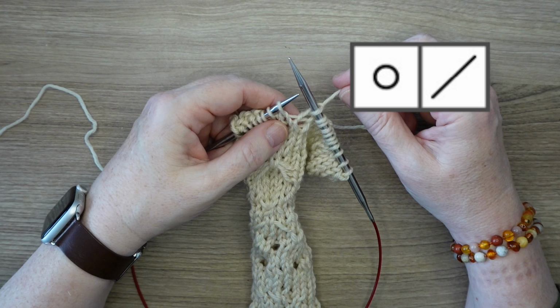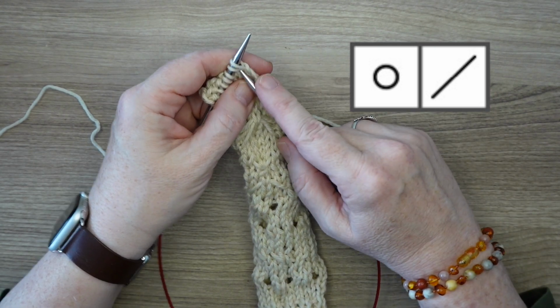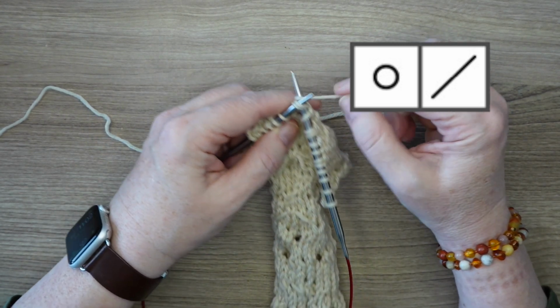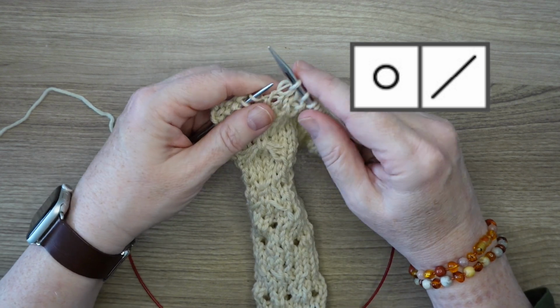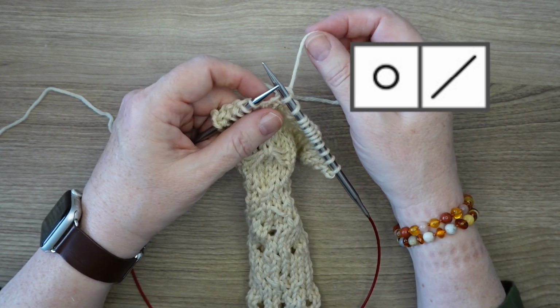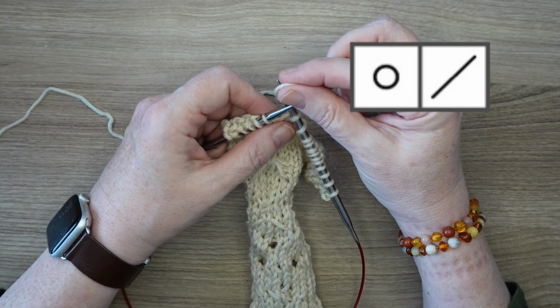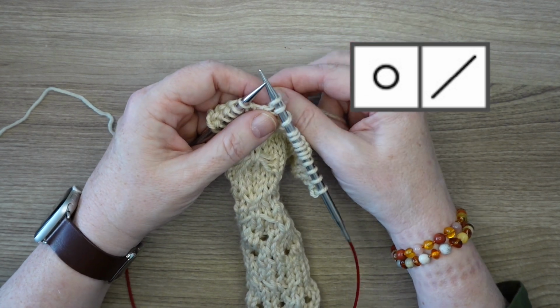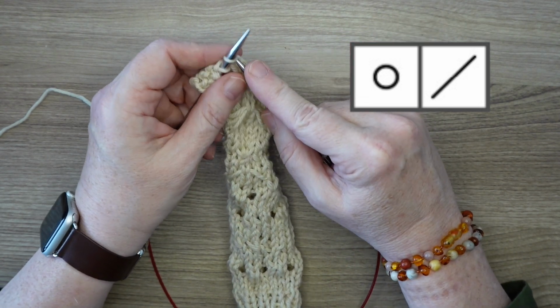In English, it looks like this. You are going to knit the 2 stitches on the needle together as if they were one, and then you are going to bring your working yarn in between your needles up and over to the back so that you can work it again.